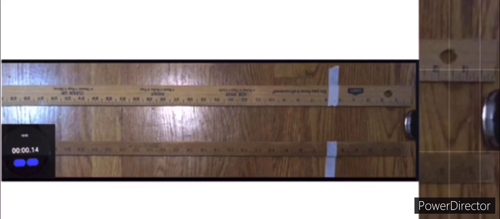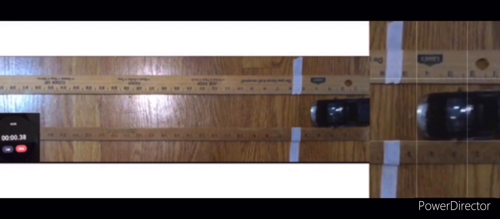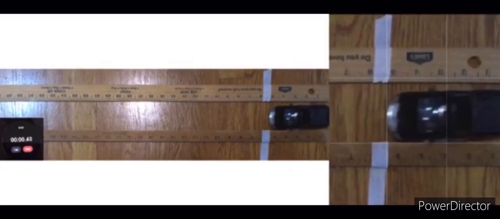After 0.14 seconds, the truck traveled half an inch. After 0.23 seconds, the truck traveled 1.625 inches. After 0.28 seconds, it traveled 2.5 inches. After 0.33 seconds, it traveled 3.625 inches. After 0.38 seconds, it traveled 4.563 inches. After 0.43 seconds, it traveled 5.375 inches.